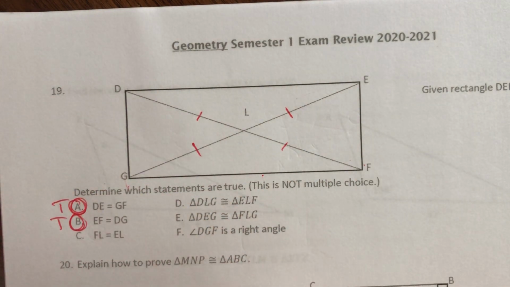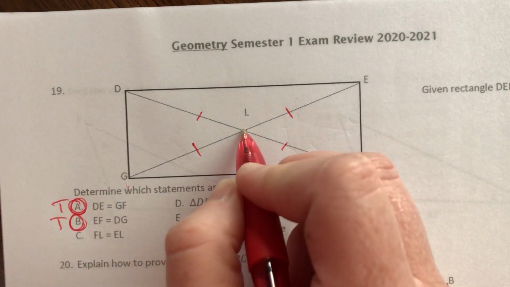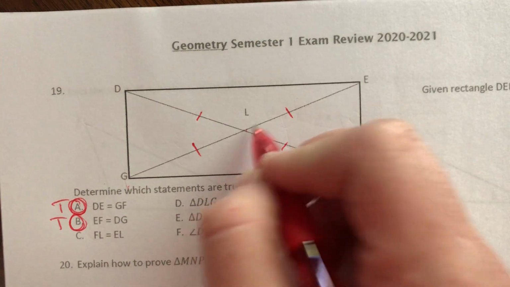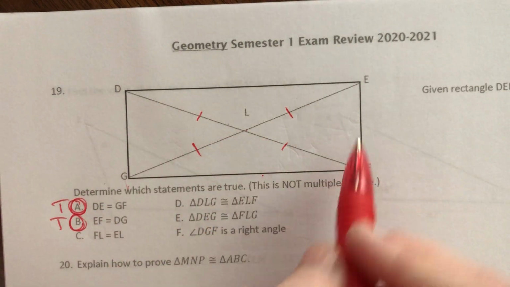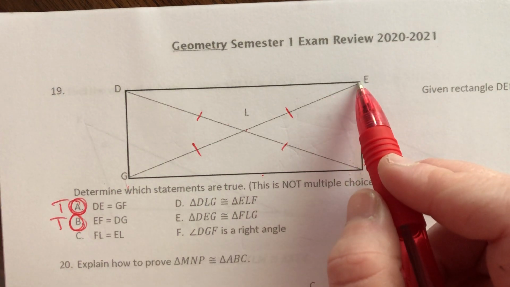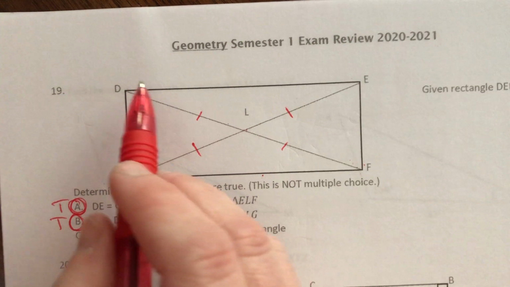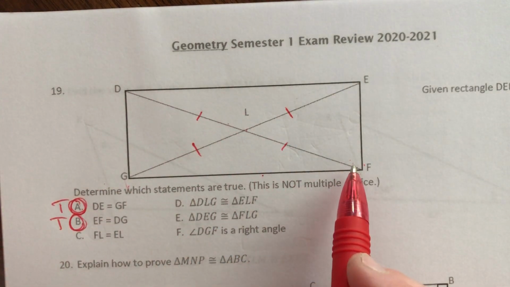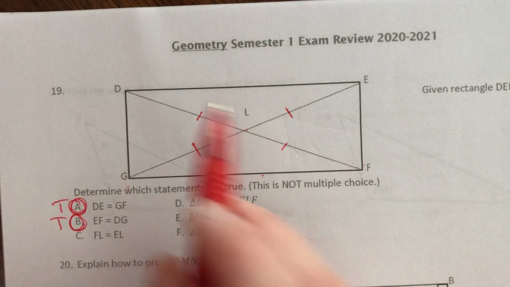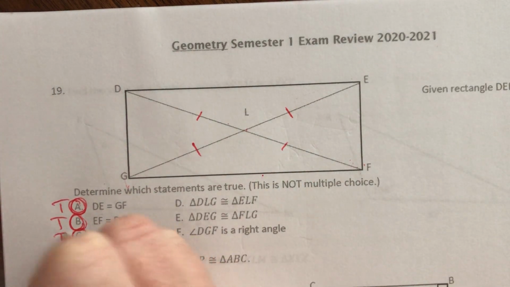C, FL is congruent to EL. FL is this guy. EL is this guy. Yes, all of these half diagonals are congruent to each other. If this entire diagonal is 10, that means it's split up into 5 and 5. If this diagonal is 10, this diagonal has to be 10 as well, because in a rectangle, diagonals are equal. So this would be 5 and 5, right? So they're congruent to each other. So yes, this is true.